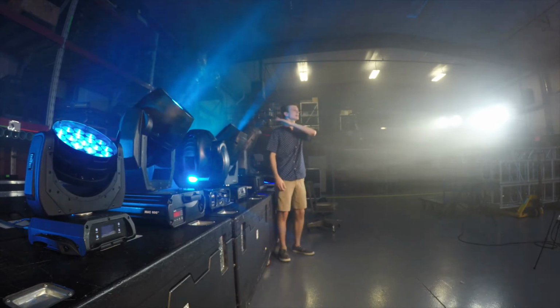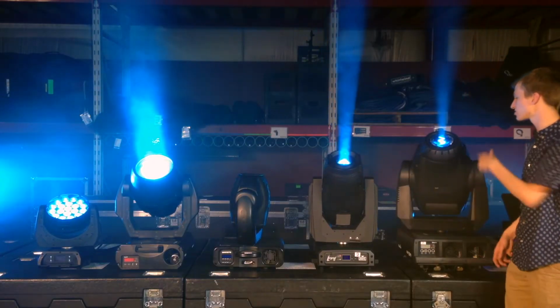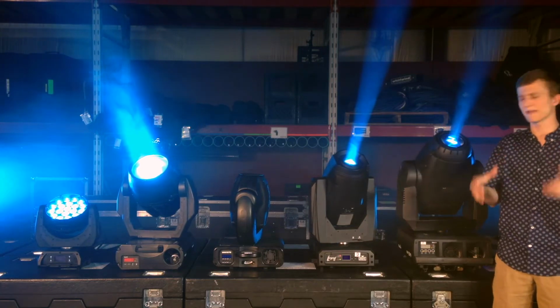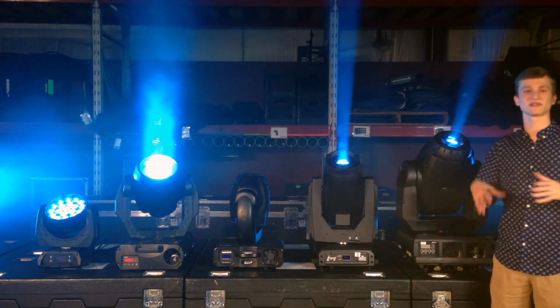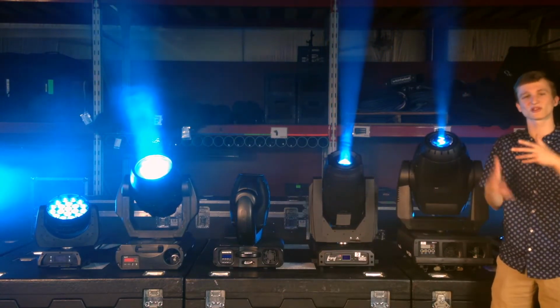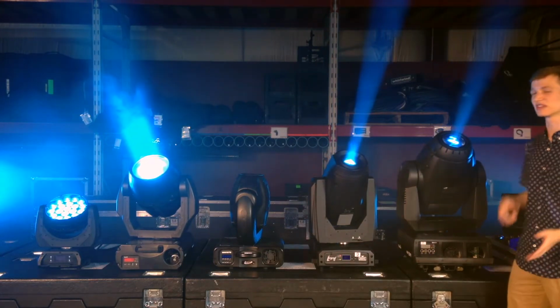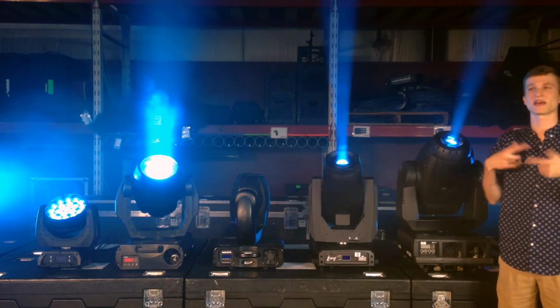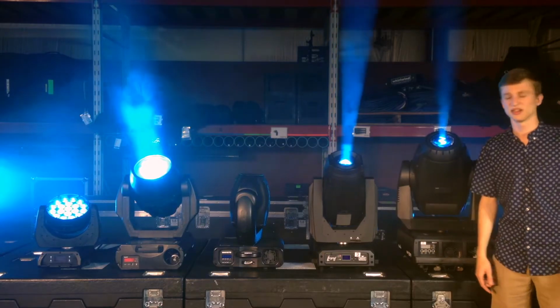This is mainly used in theater. It's not really used in concerts too well, just because of its feature set. But in theater, it achieves really great colors, and it has a bunch of little tricks up its sleeve that make it a very flexible fixture for theater.